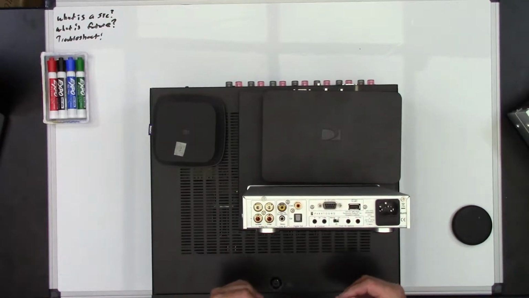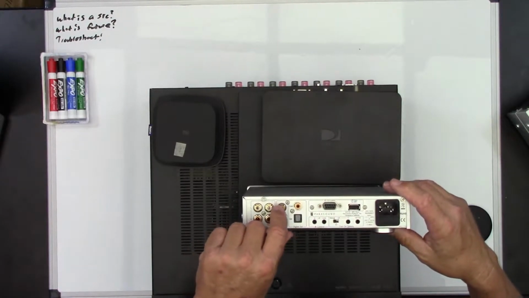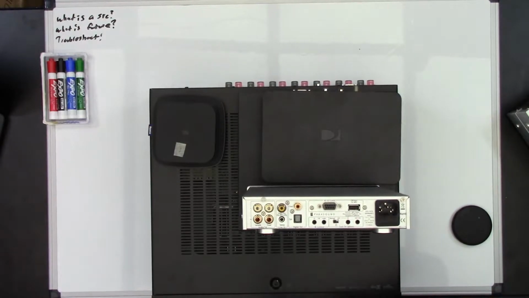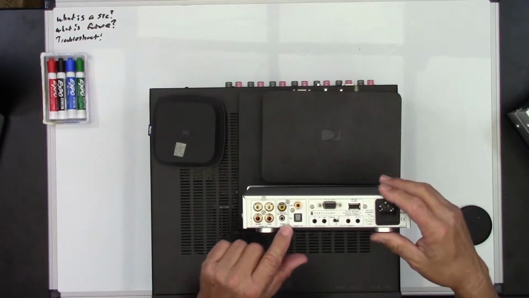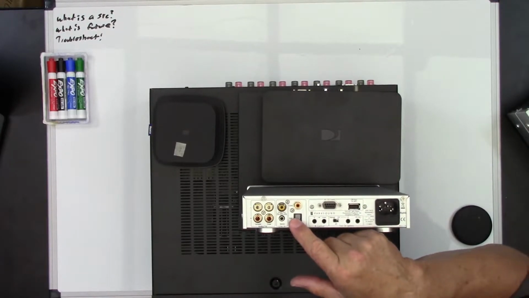Kind of like the Oppo Blu-ray players that let you bring stuff in. And then you've got video out because you can play DVDs on this, or if it's a DVD or CD with video, to output song information. Two forms of digital output, digital coax and digital optical.